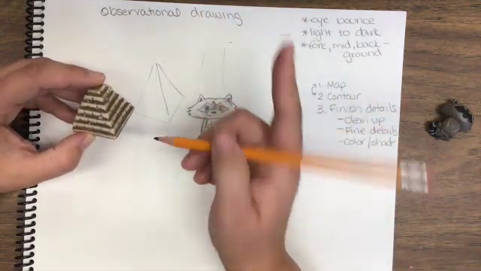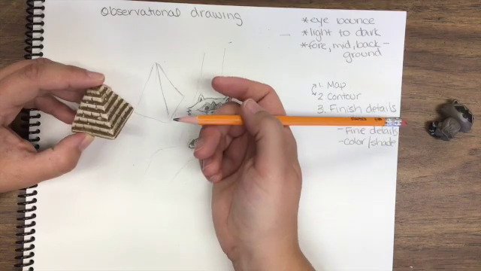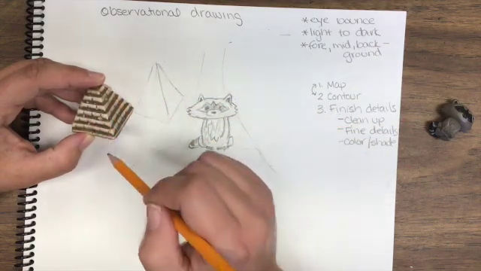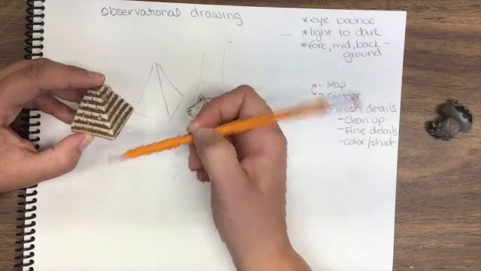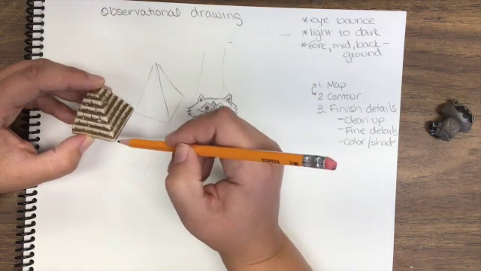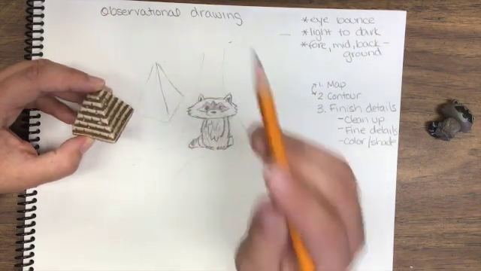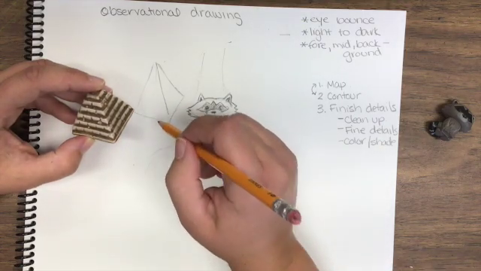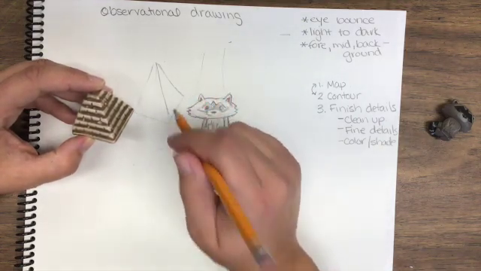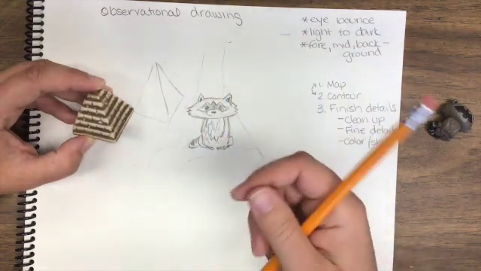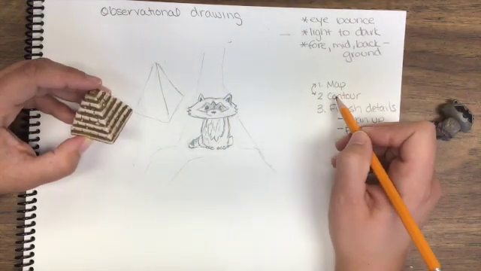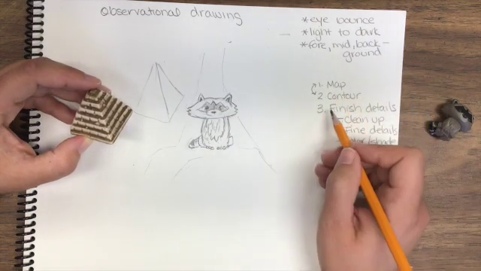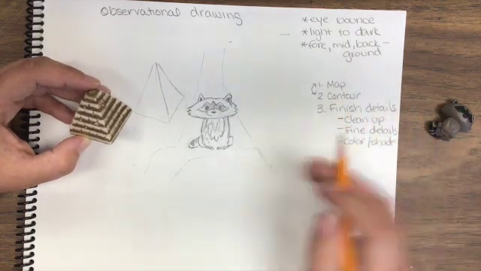Draw what you see, not what you think you see. That means draw exactly how you see it. If it looks like the line's coming a little lower, draw it. If the one line looks like it's going on an angle, put it that way on the paper. If it looks a little funky in your drawing, that means something's a little off. You gotta go back and look at it, okay? Same thing, map it out. Do the contours, okay? Do your finishing details and add them.